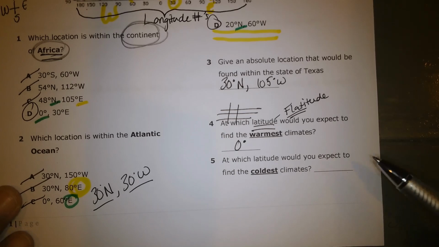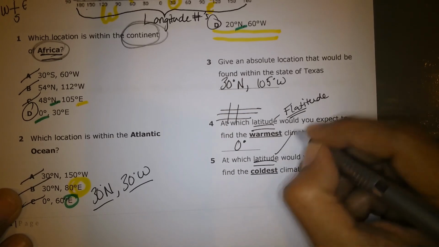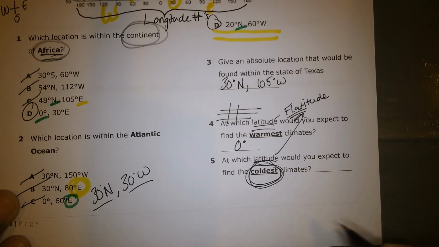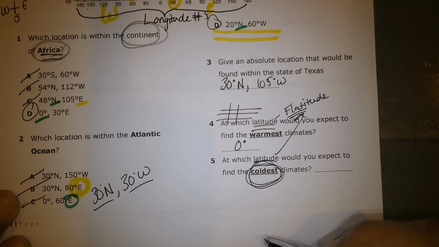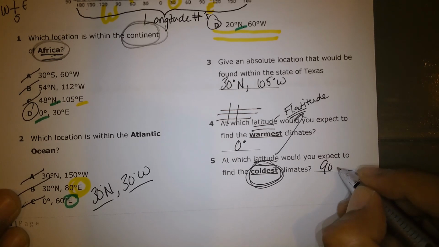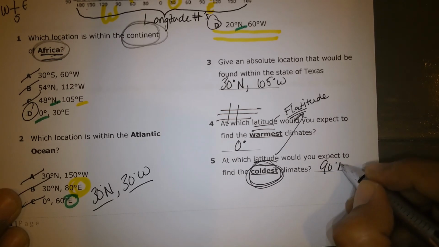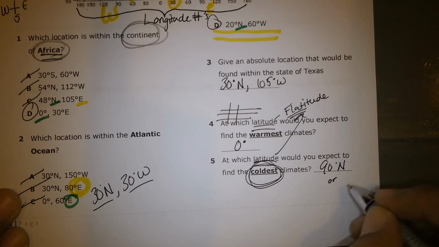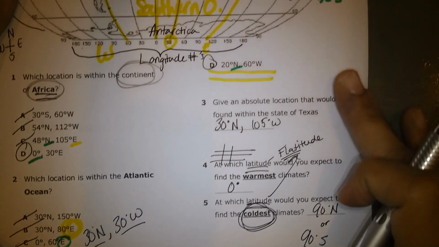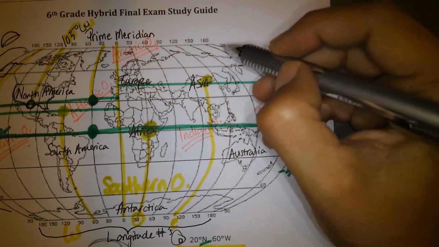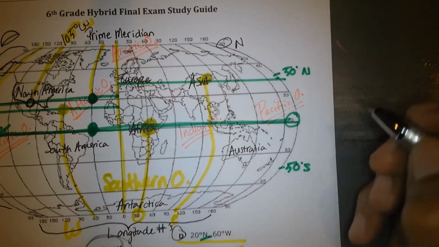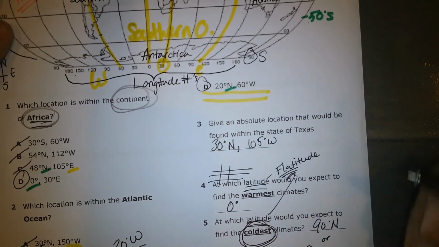Which latitude would you expect to find the coldest climate? You can actually write down 2 different answers here, okay? So you can either write 90 degrees north or 90 degrees south. Because if we look at our latitude numbers here, the biggest number we can go to is 90 in the northern hemisphere and 90 in the southern hemisphere.